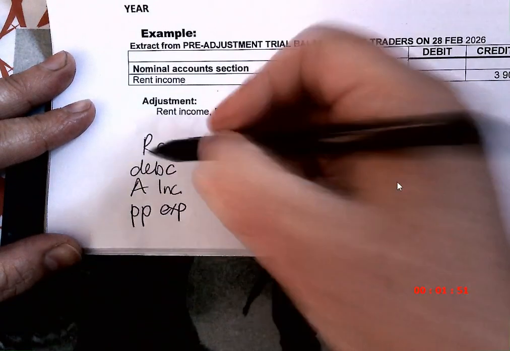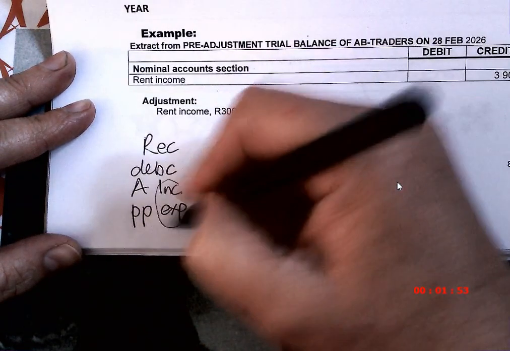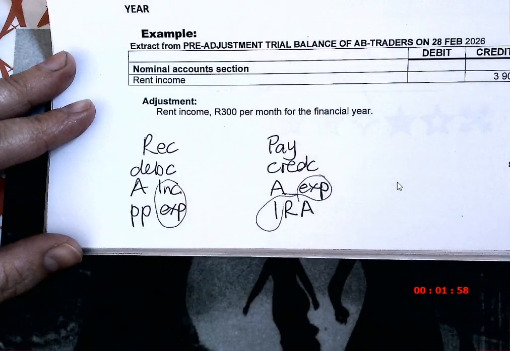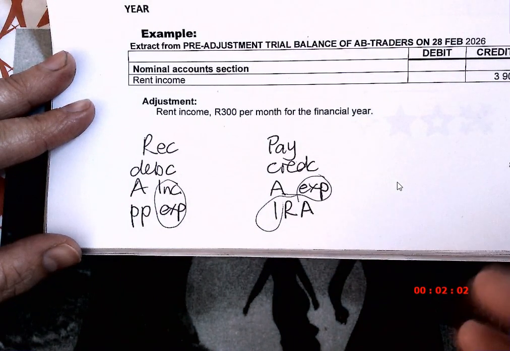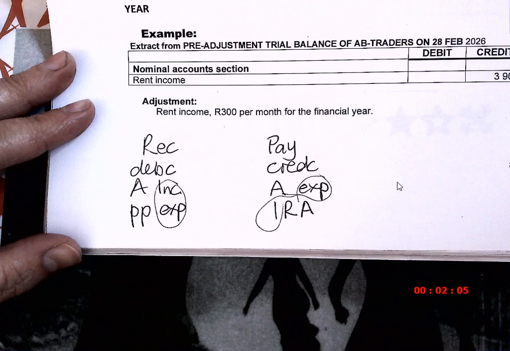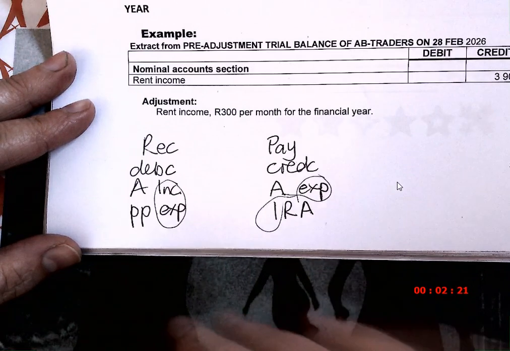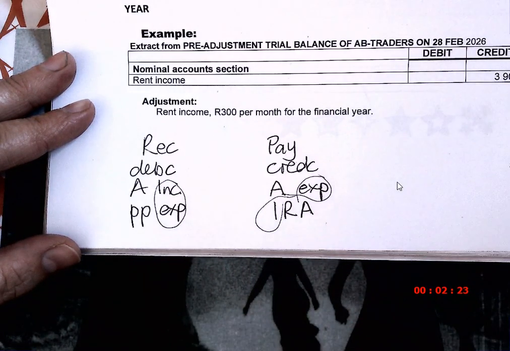Can you see both the receivable and the payable has got an income and an expense in there? Can you see? So this is something you need to study. Okay? Because your first thought is always that income goes with receivable. Yes. Income received in advance, you're not allowed to write it like that. I'm just writing it here like this as a summary for you.